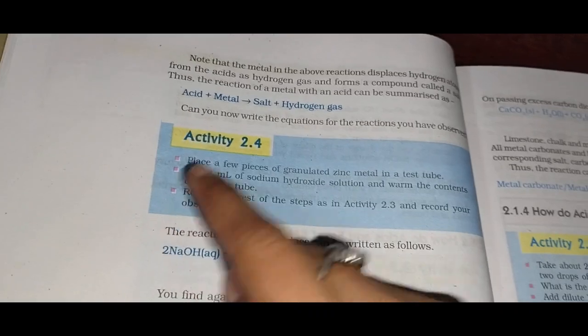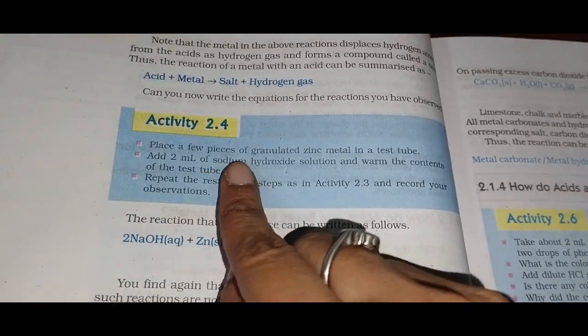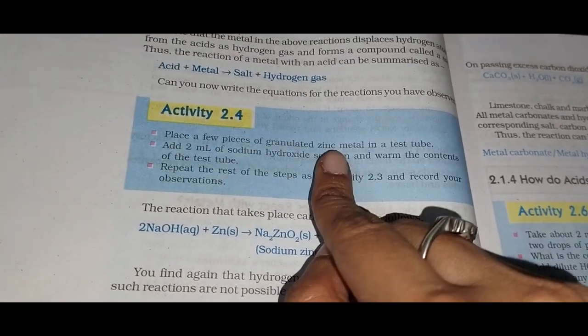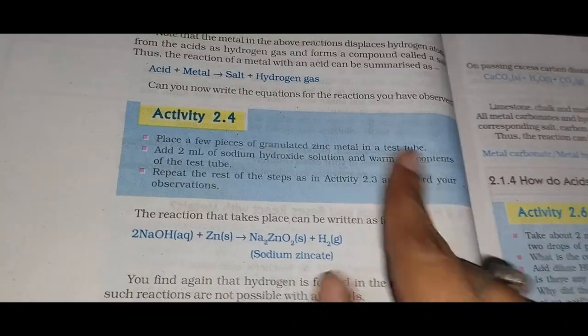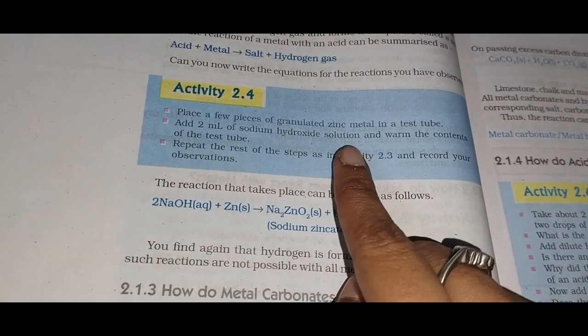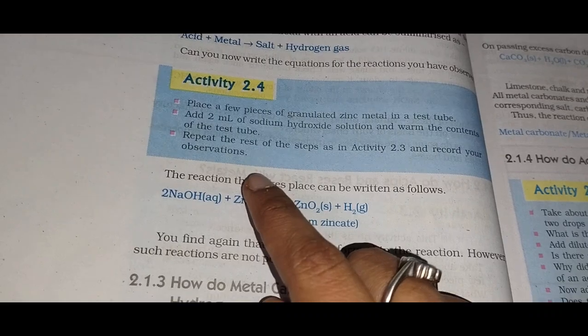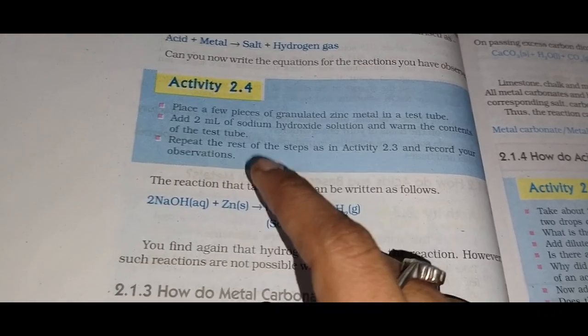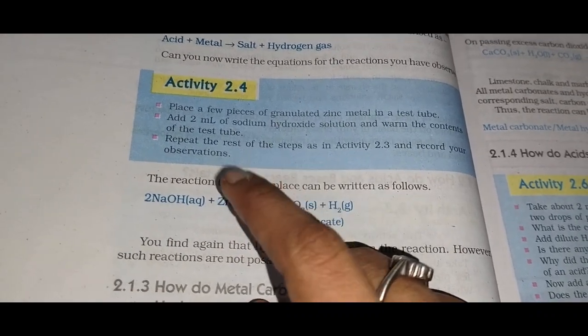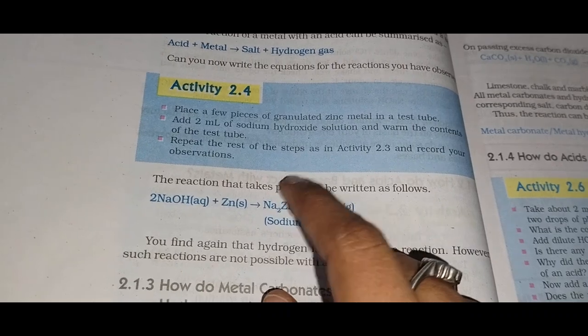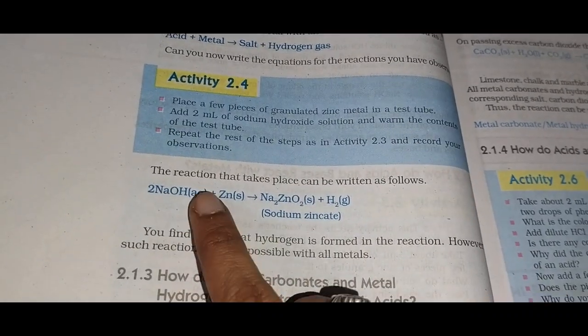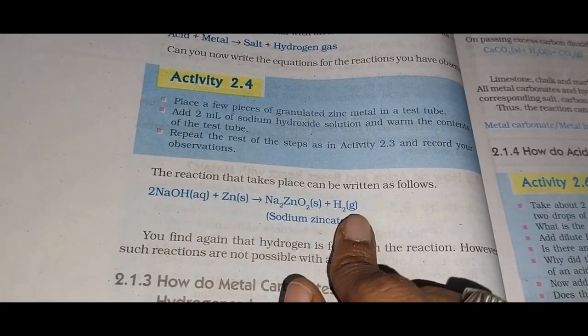So again, one more activity, same as before. Place a few pieces of granulated zinc metal in a test tube and add 2 ml of sodium hydroxide solution and warm the contents. Here warming is necessary to make the reaction go on. So repeat the steps as before, and we can see hydrogen gas is released here also.